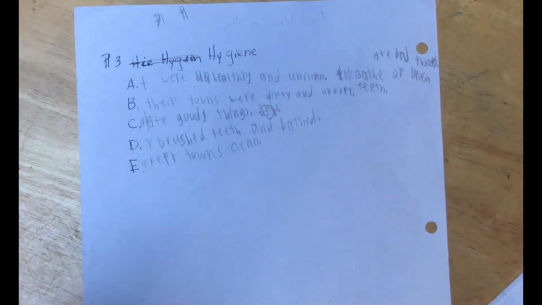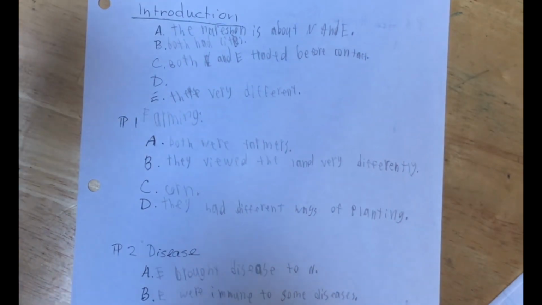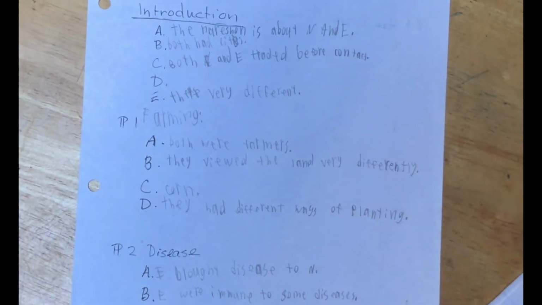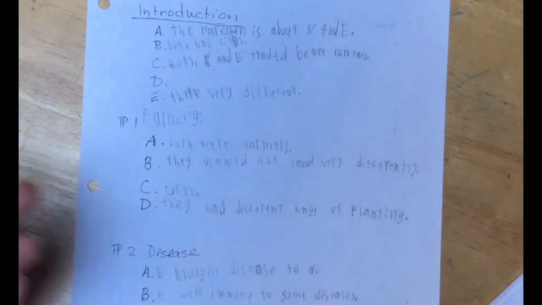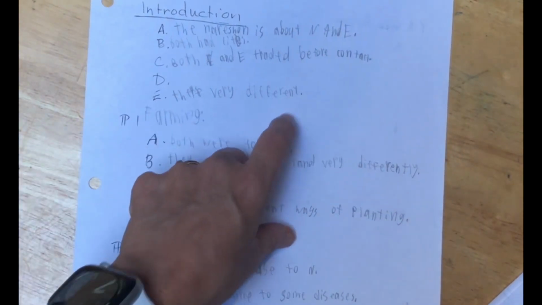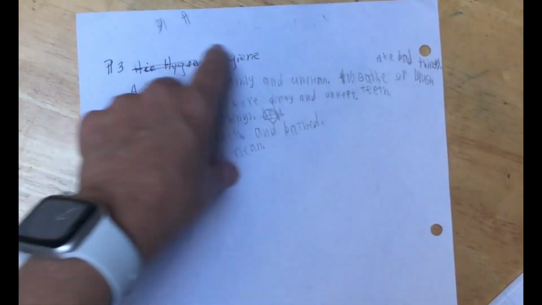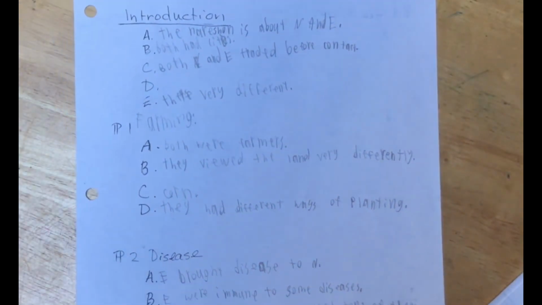And we talked about different ways that we could organize this. We were going to talk about compare and contrast. What are the different ways we can organize it? We can talk about all the ways that they are the same, and then talk about all the ways they are different. Or in the way that she wanted to organize it, we can go through each topic, like farming, disease, hygiene, and discuss how they were the same and how they were different.